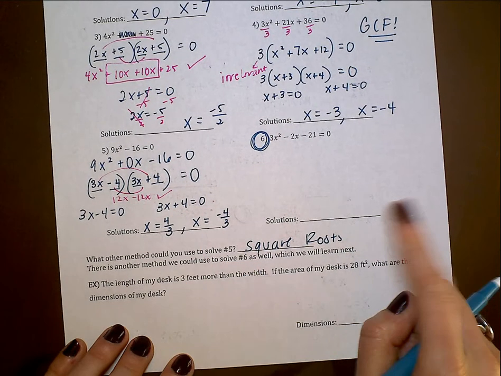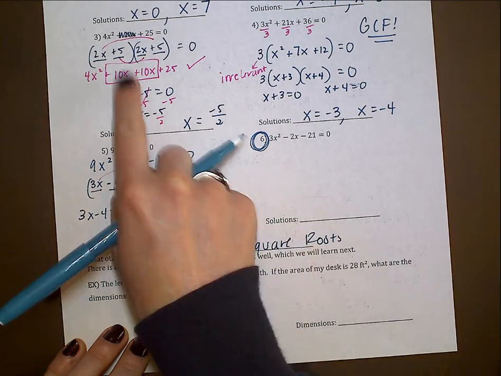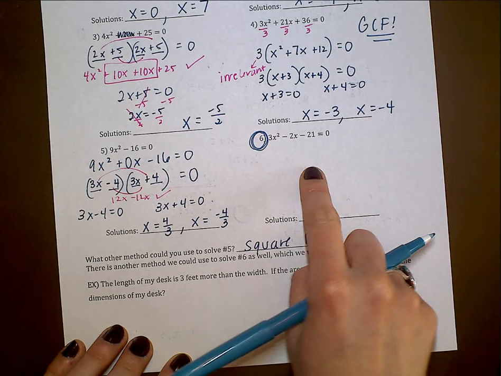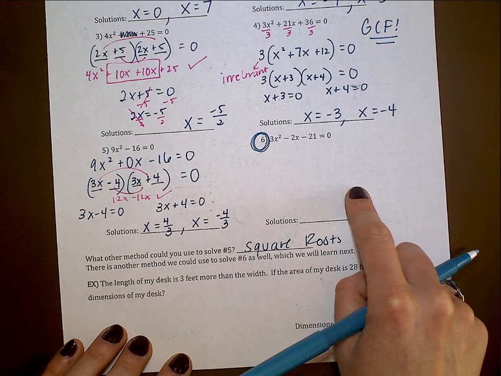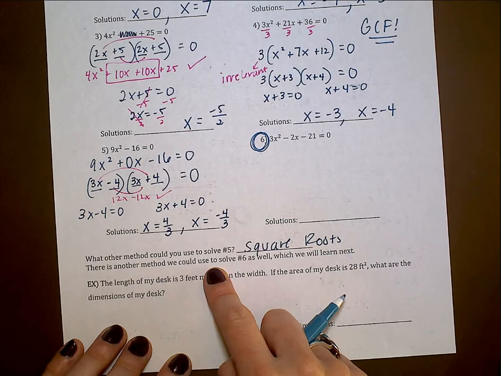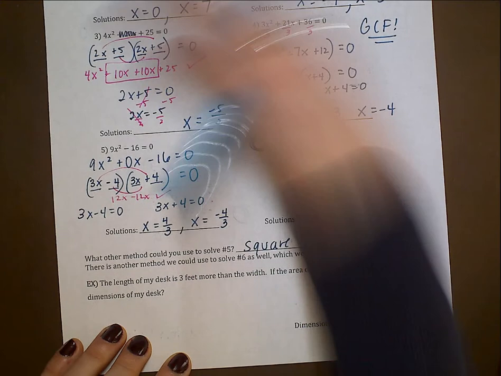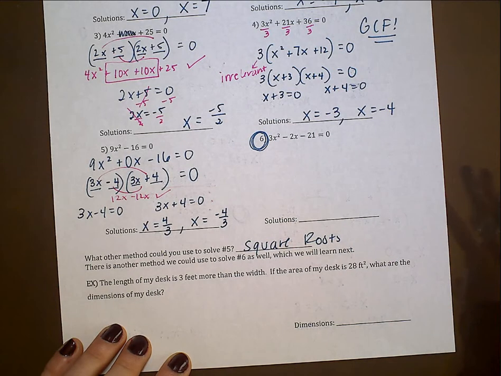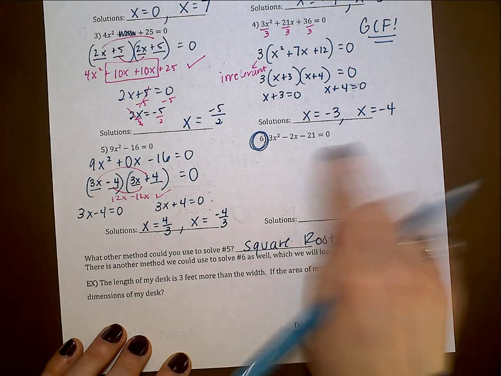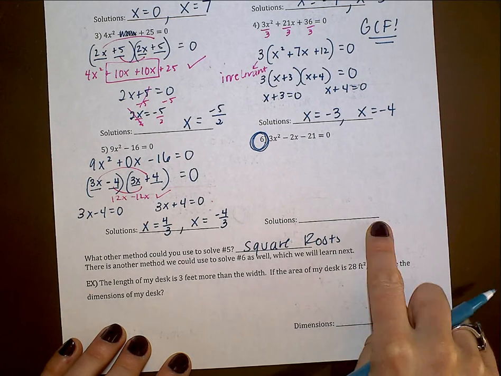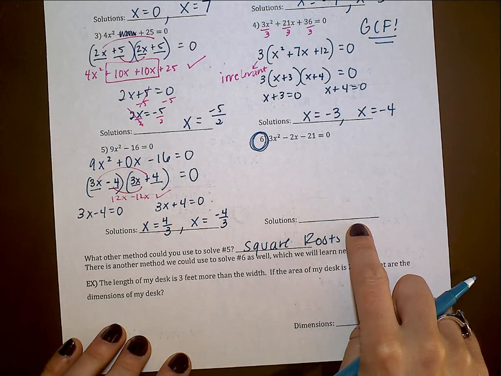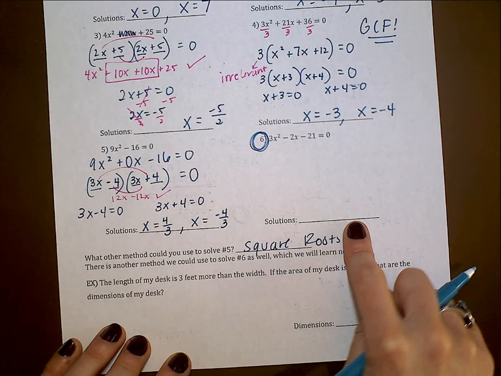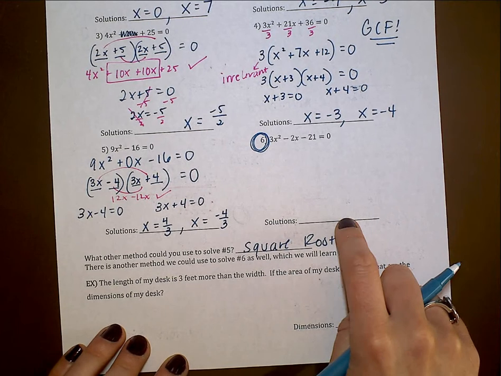Also, let me point out that like the ones where you have to guess and check, that sucks to do factoring. That takes forever. So there's actually another method that we can use really on any of these, but specifically ones where factoring isn't ideal because it kind of takes a while. So number 6, yeah, you're going to solve it by factoring, but there's another way that I'm going to show you next time that might be better than factoring for number 6.